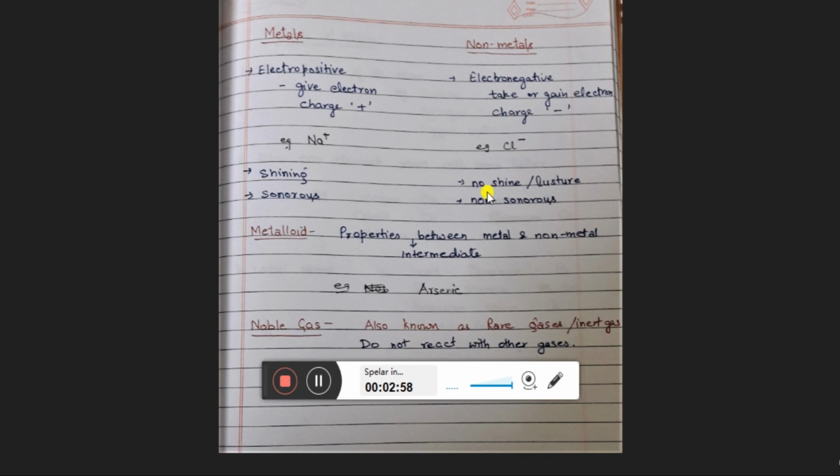Another property of non-metals is they do not shine and do not have luster, just like carbon, hydrogen, nitrogen. These are all non-metals. And they are non-sonorous: when non-metals are beaten, they do not produce any sound.